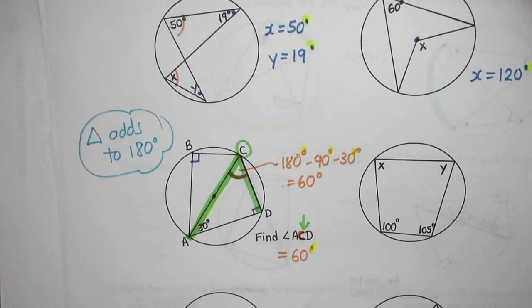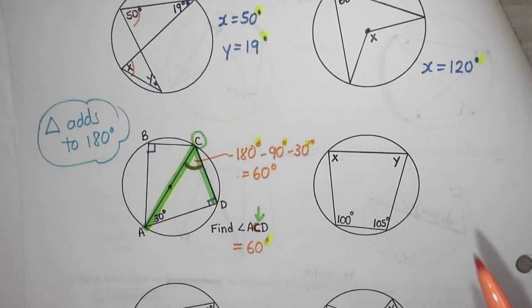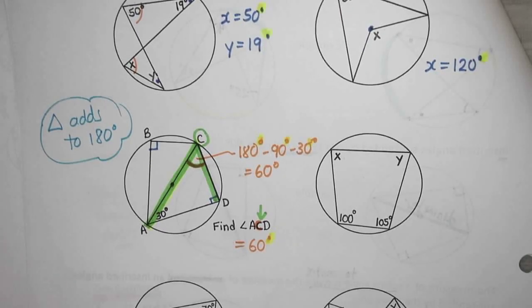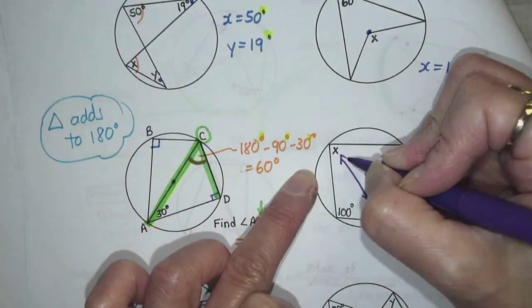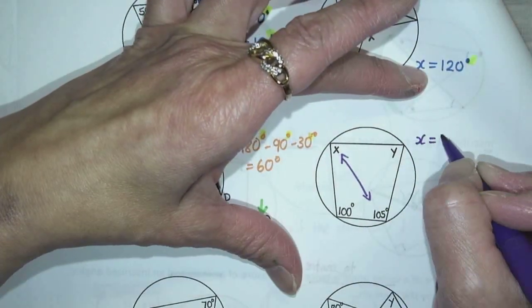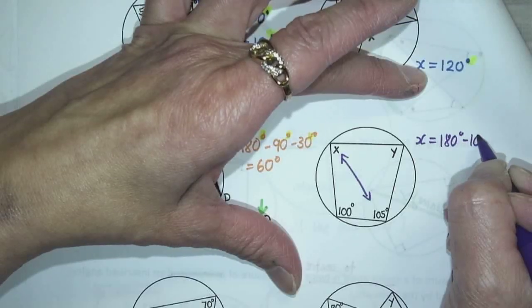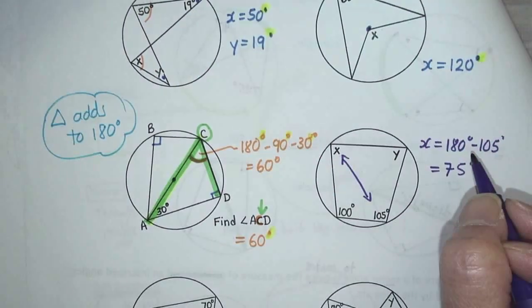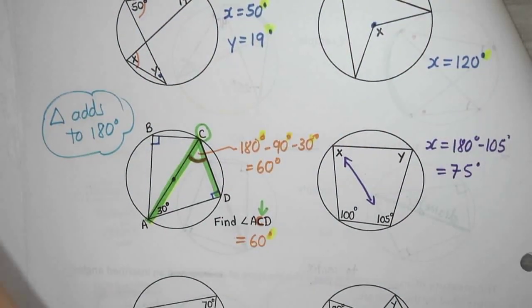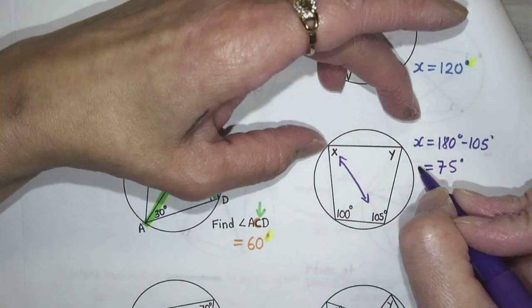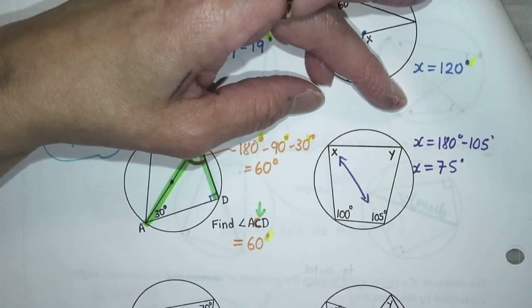Okay, the next one. This is the quadrilateral. It's a cyclic quadrilateral, so that means all the corners are on the sides here. That means that opposite angles will add to 180. So I know that X is going to equal 180 minus the 105, which gets me 75. So it adds to 180, so that angle must be 75. So X should be 75.